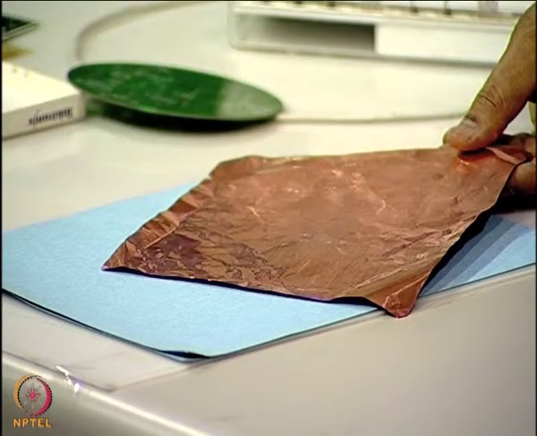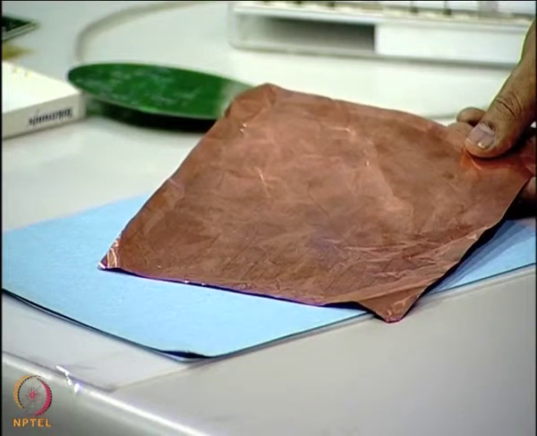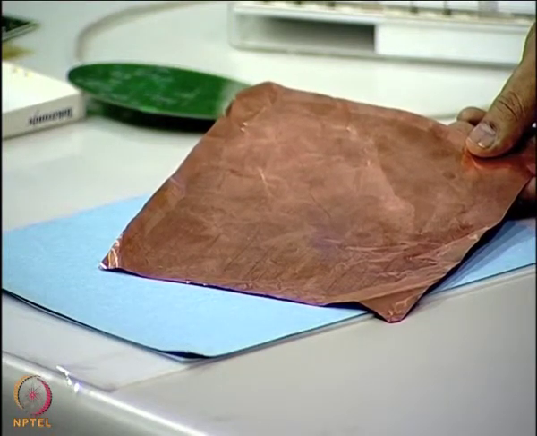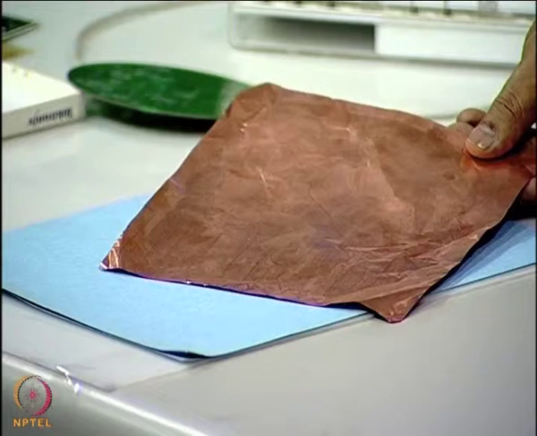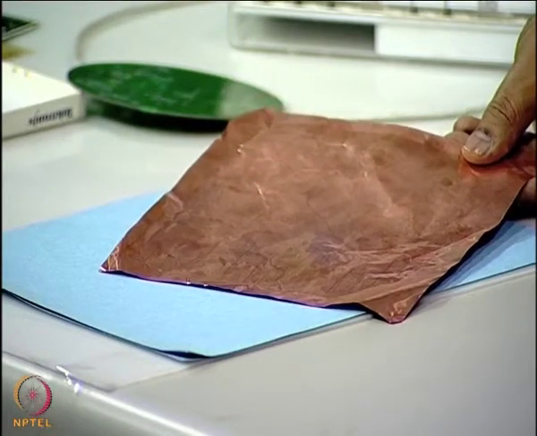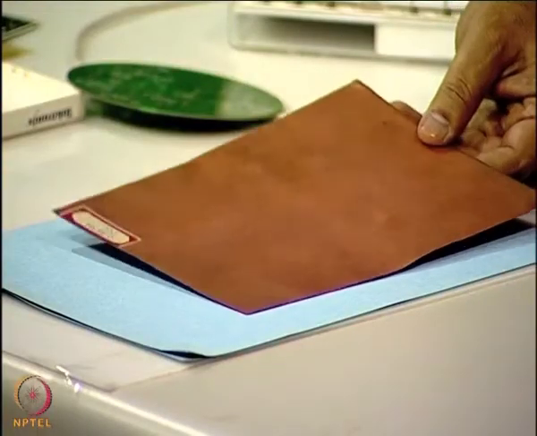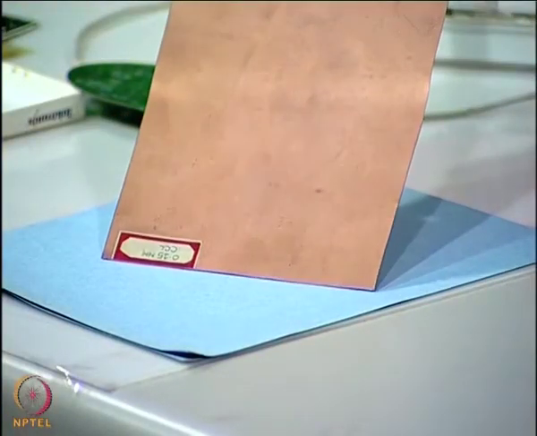The next sample that you need to have a look at, probably you have seen, is the copper foil. You can see here, this is the copper foil which gets bonded or laminated with the pre-preg material during the manufacture of a printed wiring board substrate. So, when you combine these two materials, you get a sample like this. You can see here, this is the copper clad laminate.